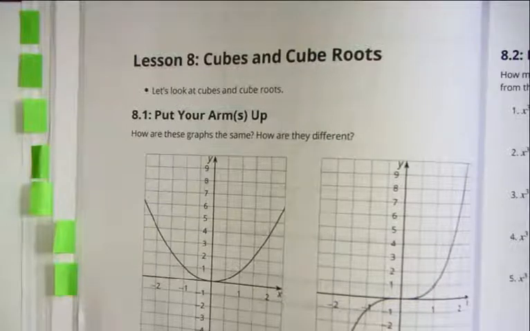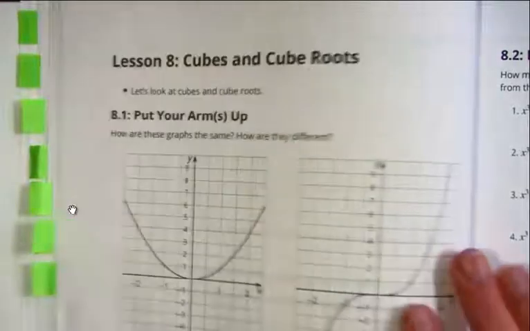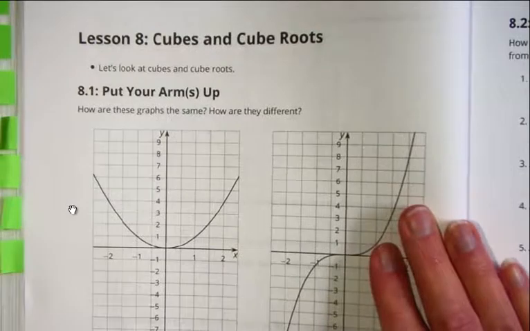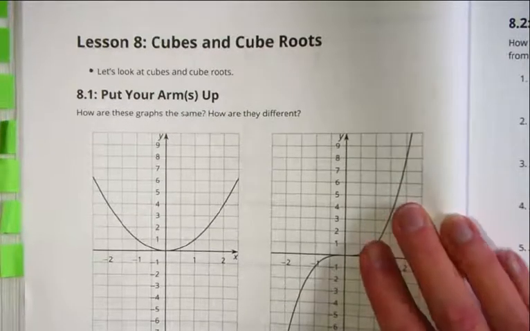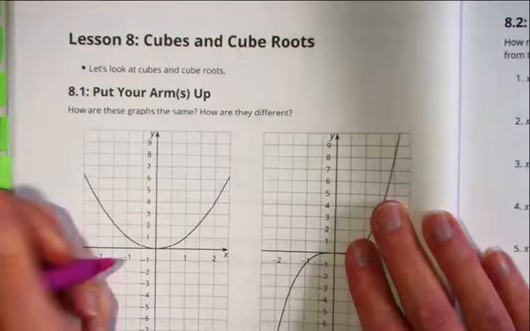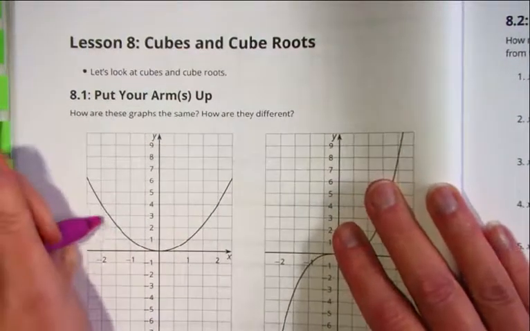Alright, welcome. Time for another Algebra 2 video to help us through some lessons, and we're looking at lesson number 8 today. I'm going to work through this one pretty quickly because there's a lot of just practice that's going along with this, and I think that practice is going to go pretty fast. Excuse my voice, I'm still getting over a little bit of a cold here, but it is still me.